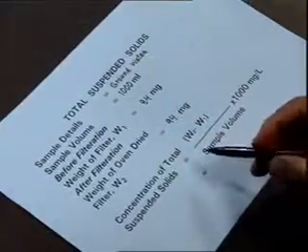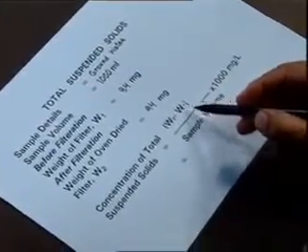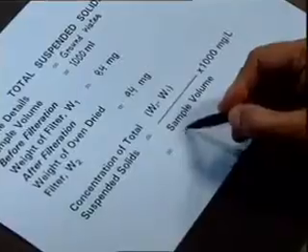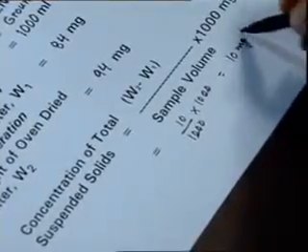The concentration of total suspended solids is found by using the formula (W2 minus W1) divided by sample volume, into 1000, which in this case is found to be equal to 10 mg per liter. For highly turbid waters, the sample should be diluted in order to avoid clogging of the filter. In such case, however, the value of suspended impurities obtained should be multiplied by the dilution factor to obtain the concentration.